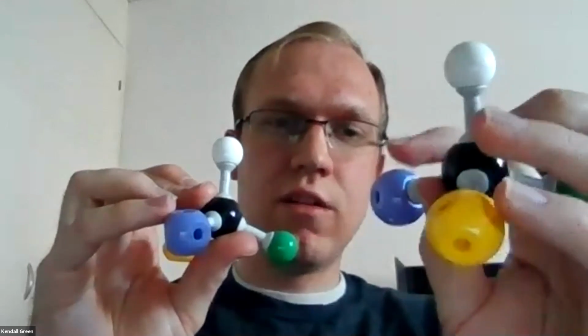We may think, it looks so similar that if I just twist this, I can get those to match up. Now, if you see the problem, the green's in the right place, but the purple and the yellow have been switched. So the yellow one is in the back, while this yellow one's in the front, and the purple is in the front here, although the purple is in the back here. So these two atoms have switched places.